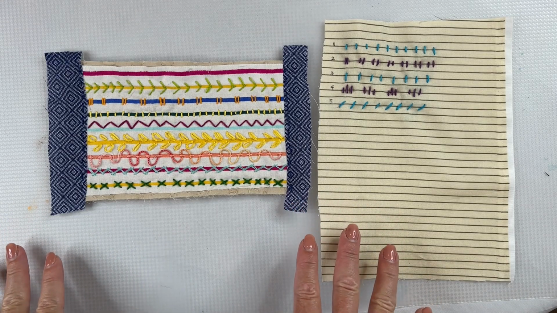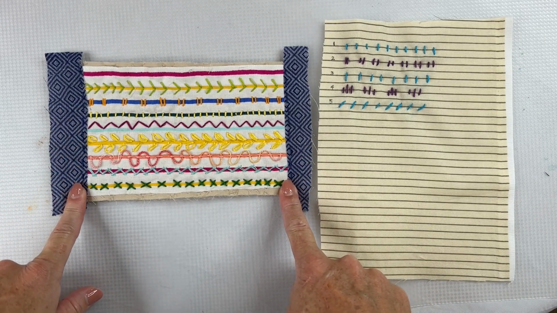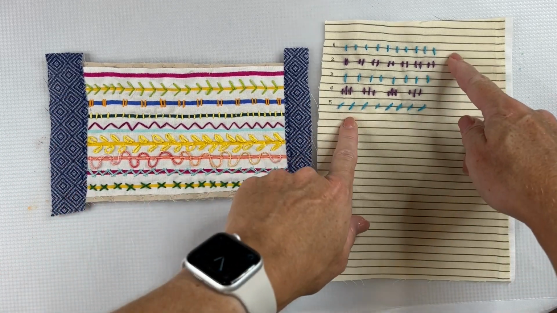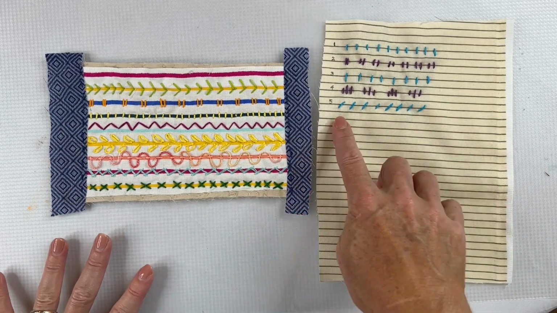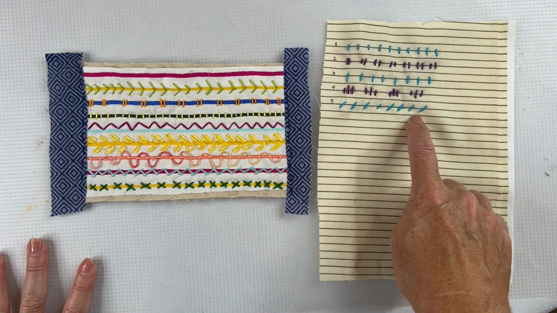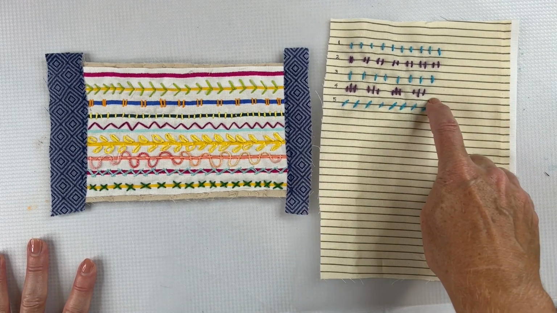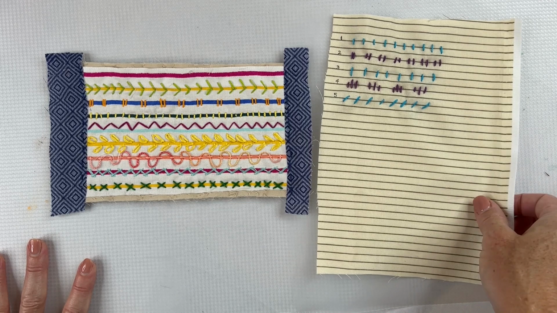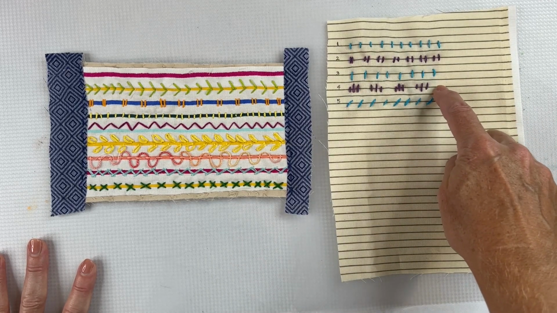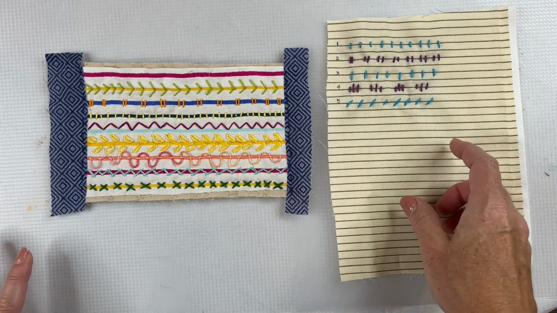So in the first video of this series, the faux couching stitches, and here are just some examples, we did 5 different stitches, variations, using just the straight stitch. So we had our line, our stripe, which we used as our couching cord, and we did different techniques to get a different look, a different effect.